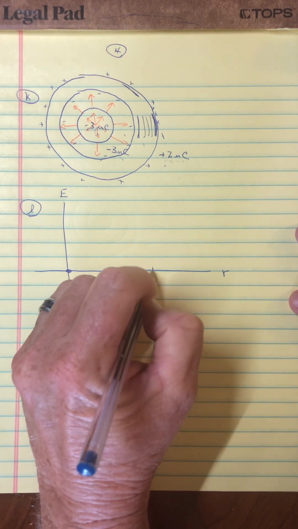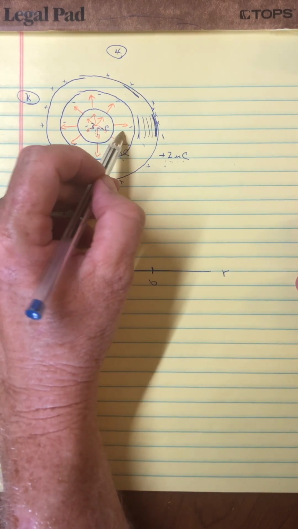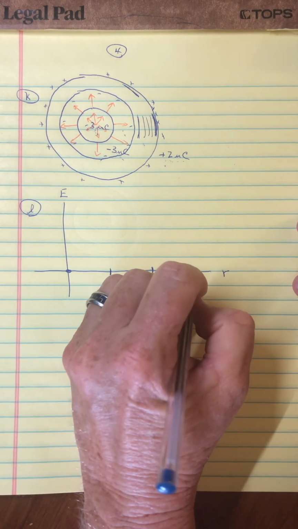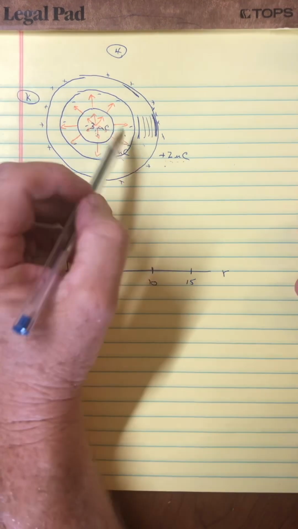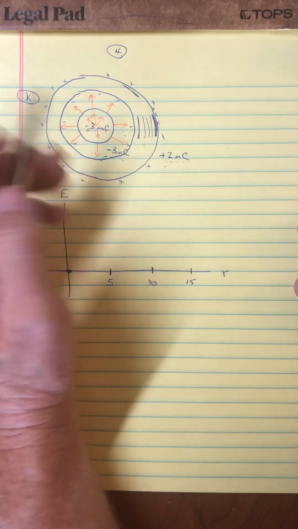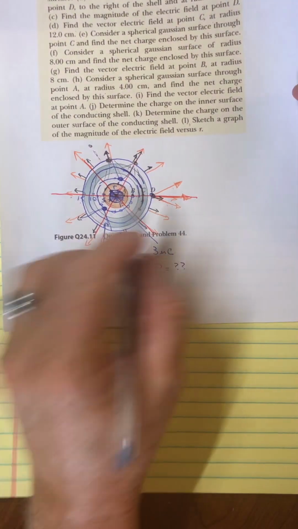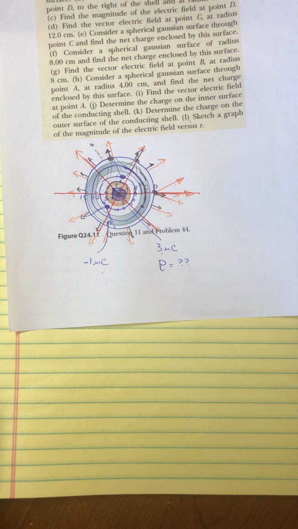From 5 to 10, it would be in this inner space. From 10 to 15, it would be inside of the metal conducting shell. And then beyond 15, it would be what we did first with D.